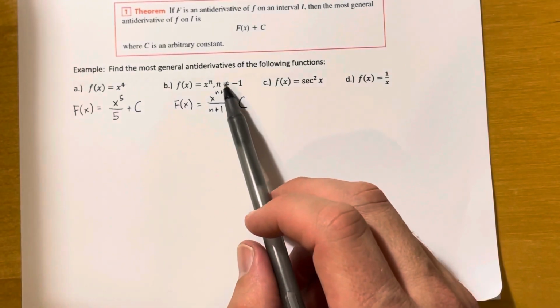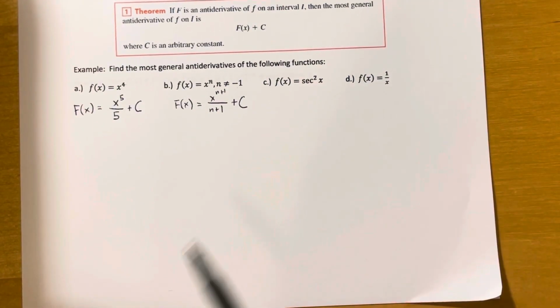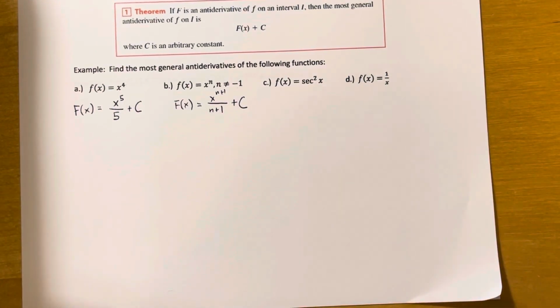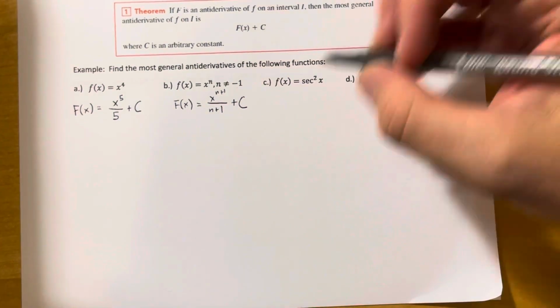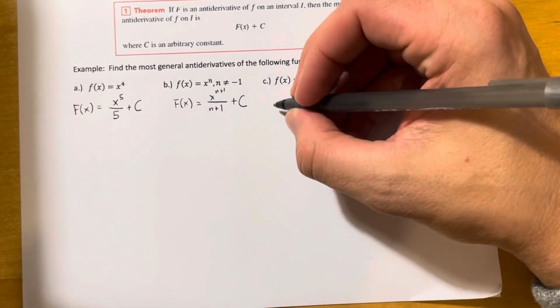Now, why did I say n is not equal to -1 here? Well, we're going to deal with that over here because 1 over x is the same thing as x to the -1. And we know that that's kind of a special function that comes out a little bit different. So we'll get to that. Okay, what about this one? Little f of x is equal to secant squared of x.